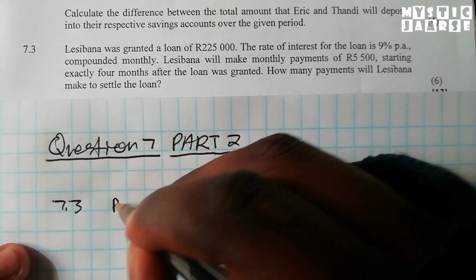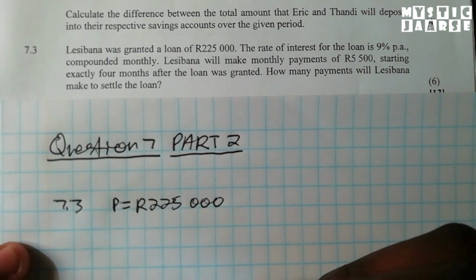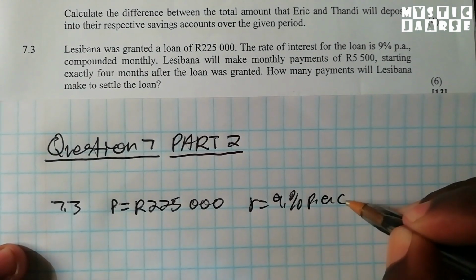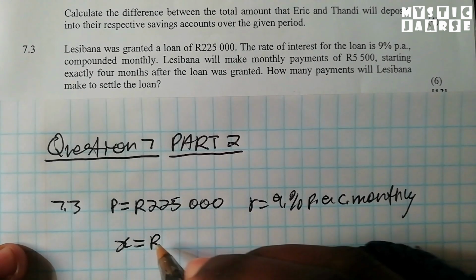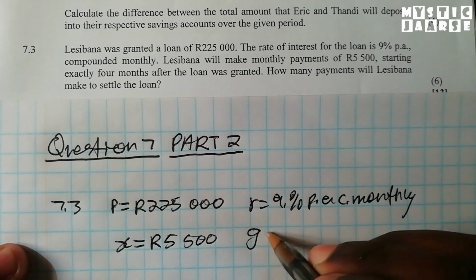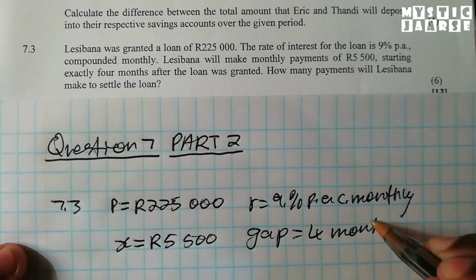So Lesibane borrowed 225,000 rand from this bank. The interest rate is 9% per annum compounded monthly. The monthly payments that Lesibane will be making are 5,500 rand. Lesibane took a gap of 4 months.